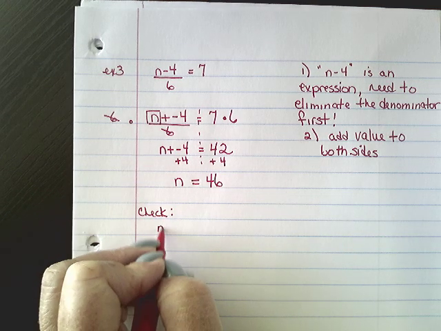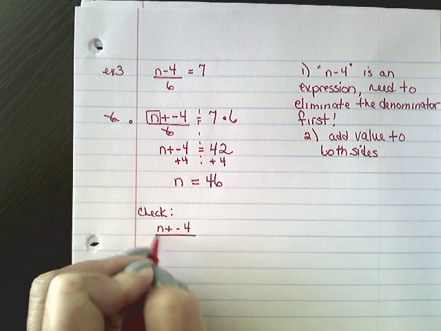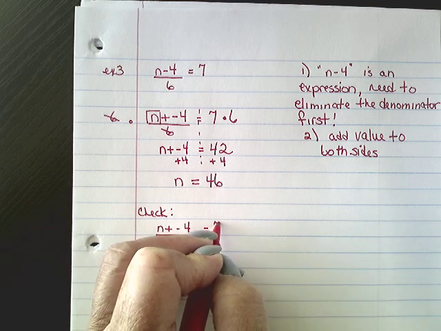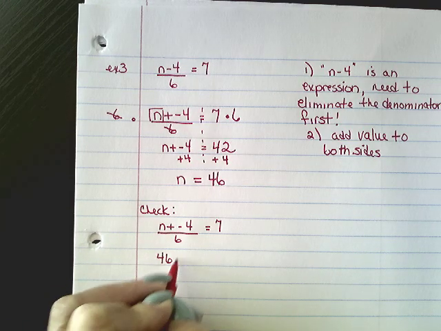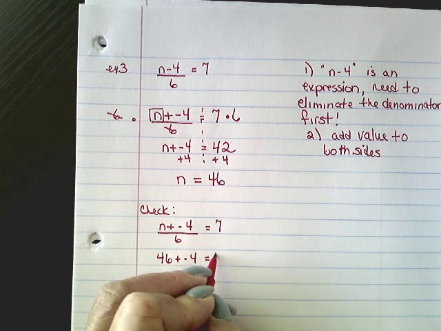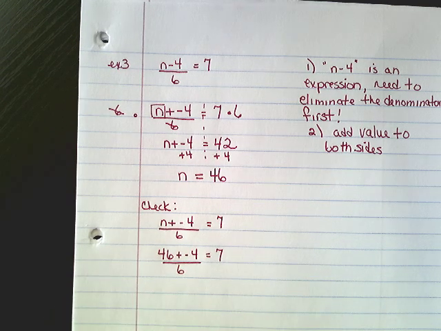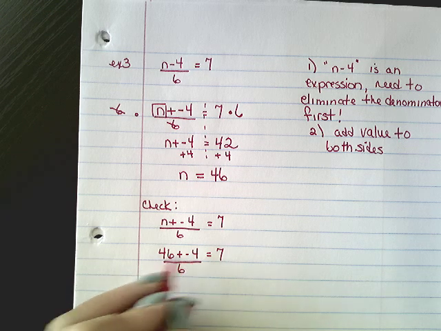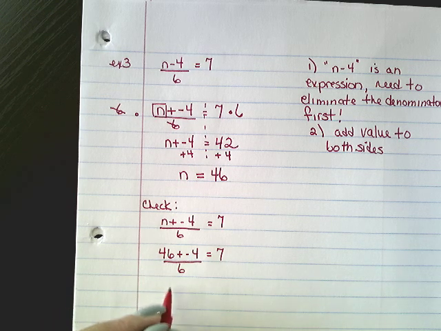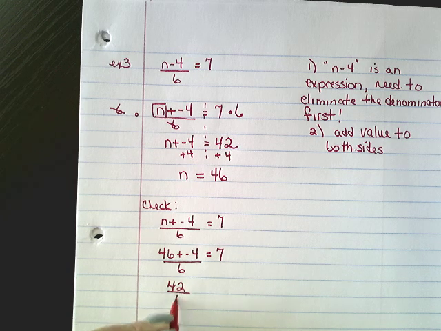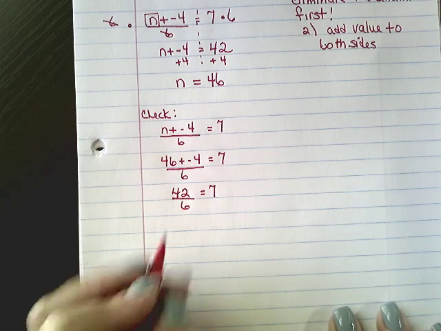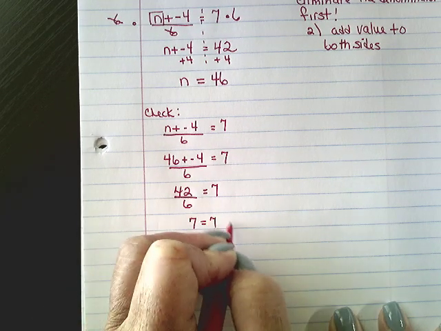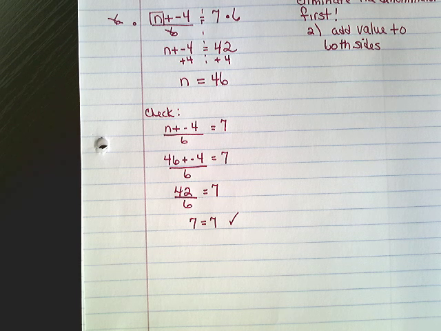I would take n plus -4 over 6 equals 7. N is 46. So 46 plus -4 over 6 equals 7. 46 plus -4 is going to give me 42 over 6 equals 7. Divide 42 by 6 and you're going to get 7 equals 7. Okay?